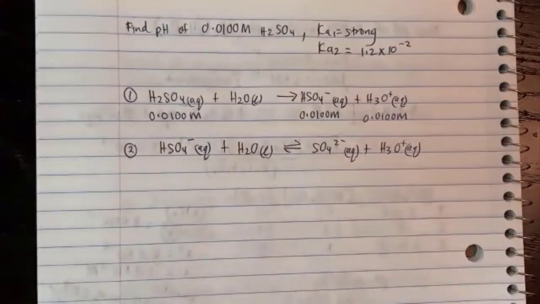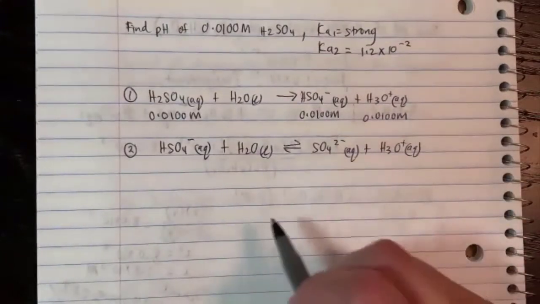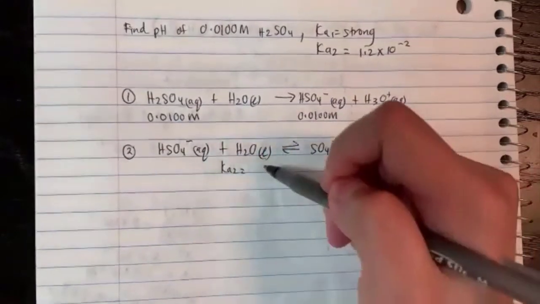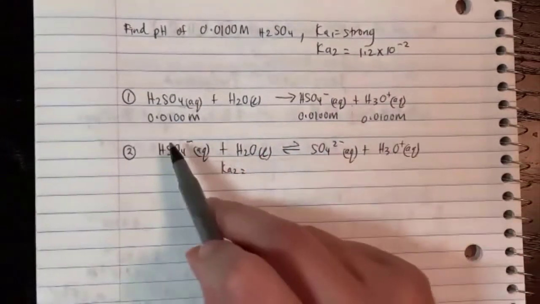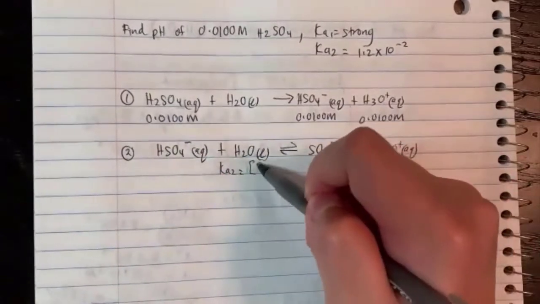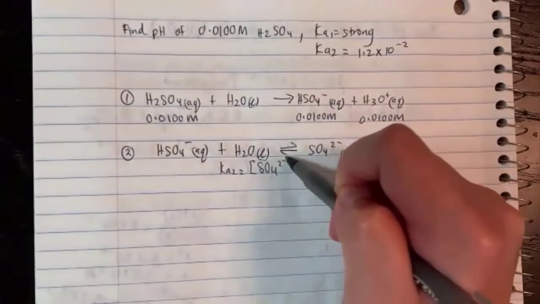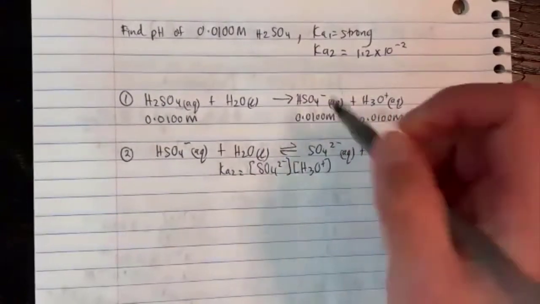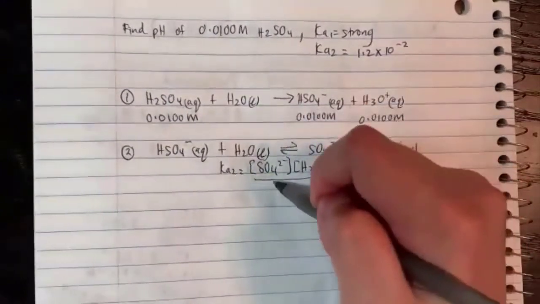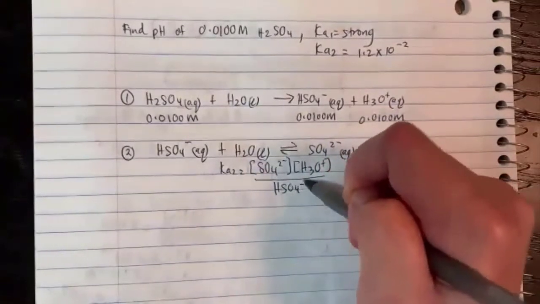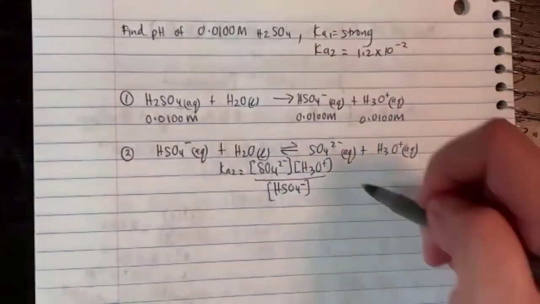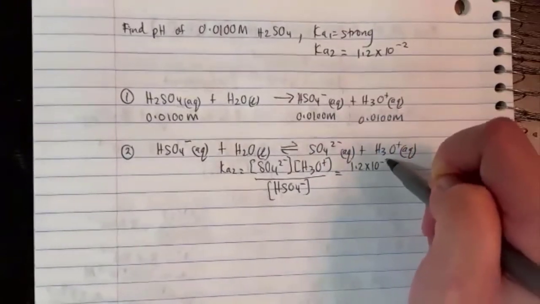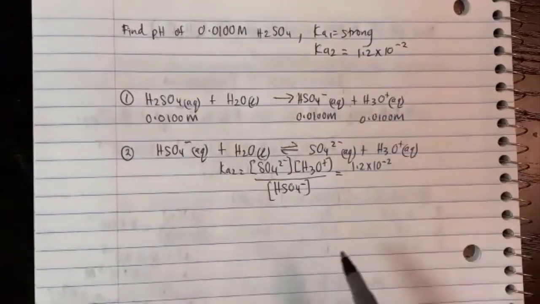Okay, so with this guy here, we can write the Ka2. It was this times this over that. So it's sulfate times hydronium divided by hydrogen sulfate, HSO4. And that equals the given value of 1.2 times 10 to the minus 2. So it's a big number.